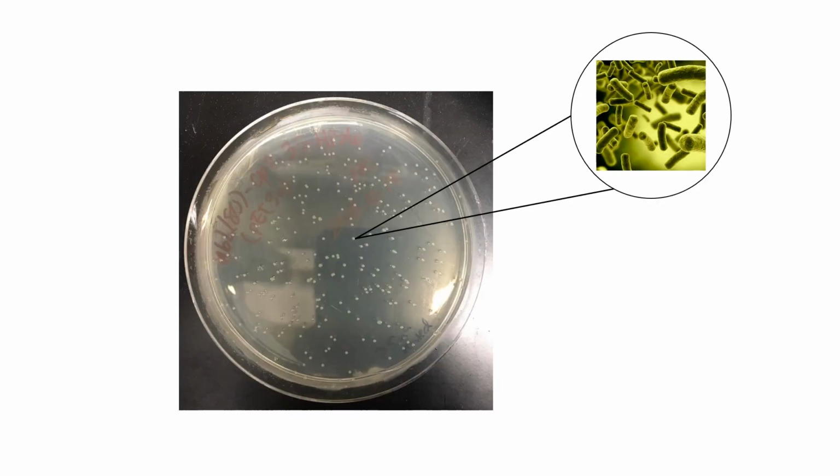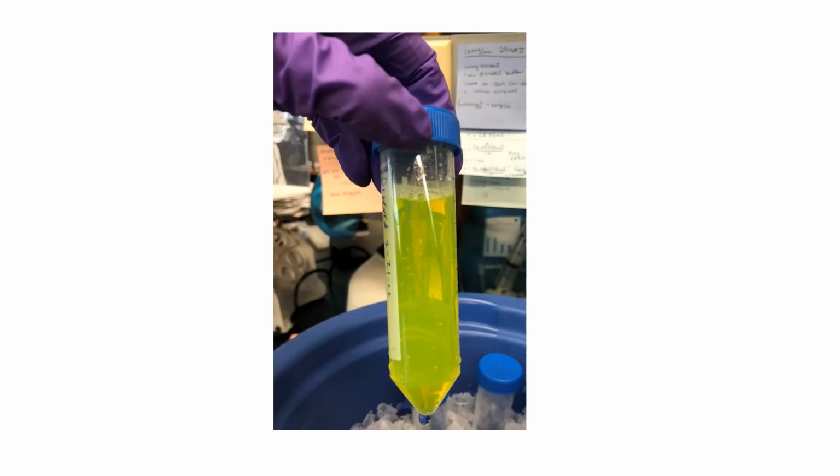I express my proteins in E. coli cells because bacteria grow rapidly and have the ability to make tons of protein in a few hours. The E. coli cells make a bright green protein, like this, due to the green fluorescent domain in my proteins.